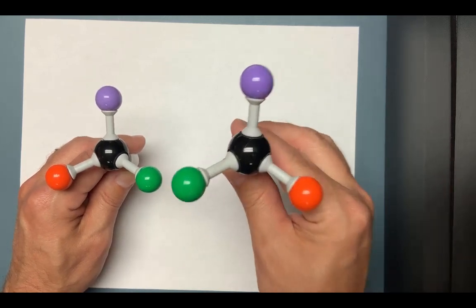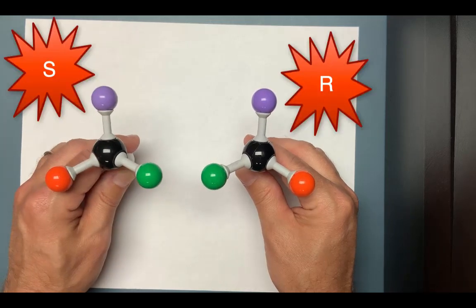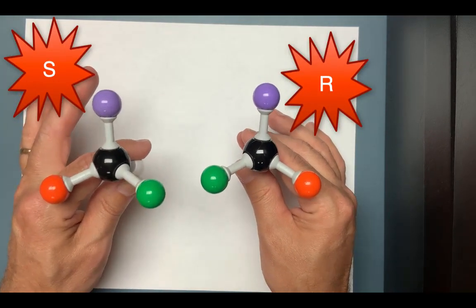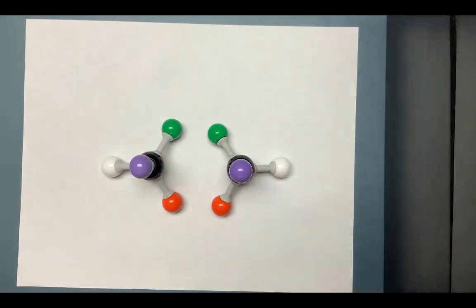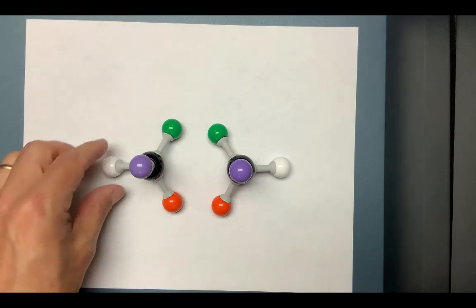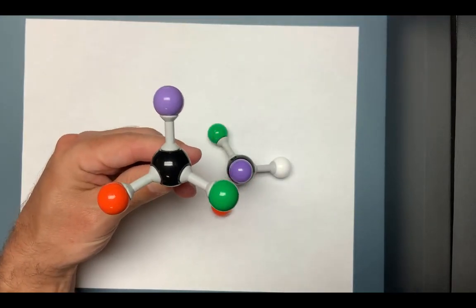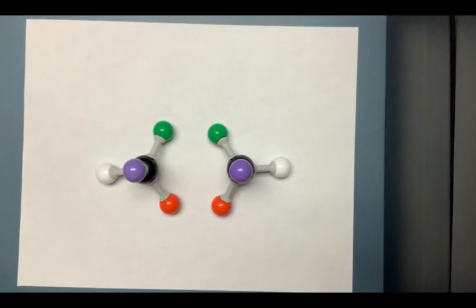So this is R, this is S. All right, and so that's how we distinguish between the enantiomers. We look at the priority groups and see if they go clockwise or counterclockwise once we're looking at the molecule correctly. So the way to think about this is to look down that low priority axis and then see what kind of a counter or clockwise arc that you make.